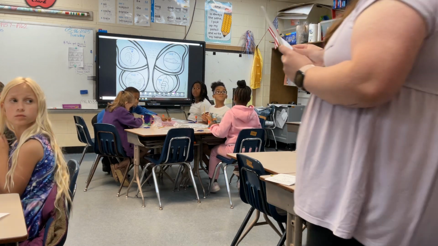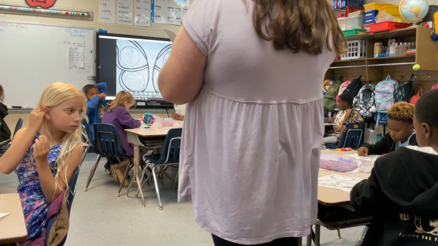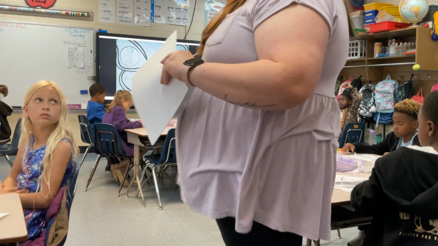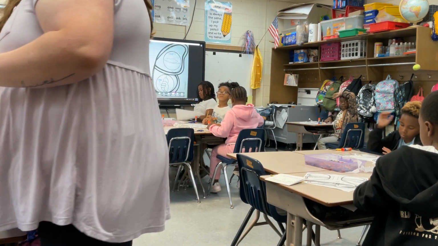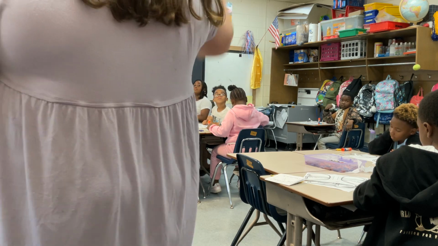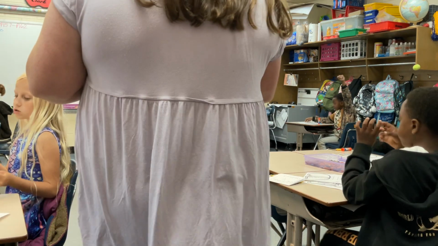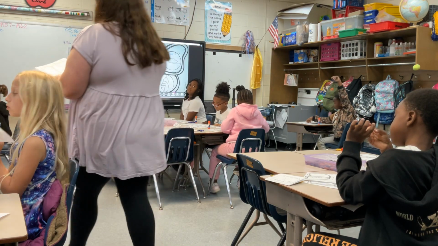Avonlea had a good question too. She said, do you do designs like if you do polka dots? What would she have to do to the other side? Polka dots. What you do to one side, you have to do to the other side. So if you draw polka dots, that's okay, but you have to do it to both sides, remember?